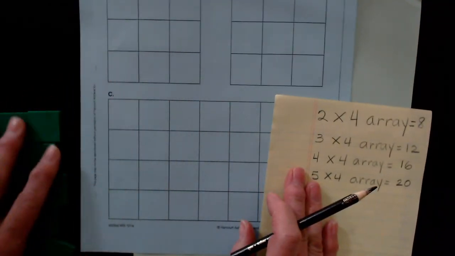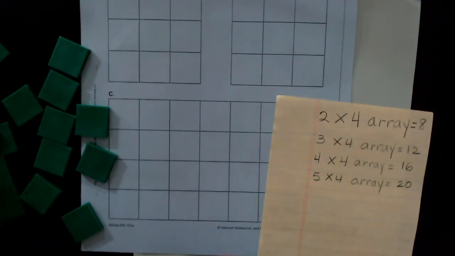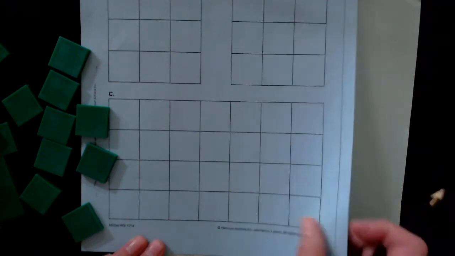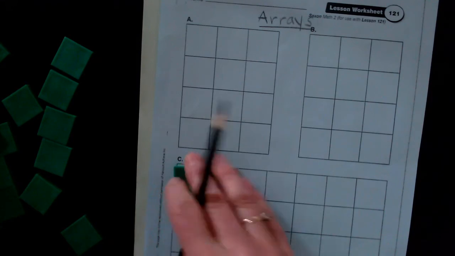Let's try a few more. So we're going to jumble those up. And this time, let's do 2 by 2. So you can go in that same section if you want. 2 by 2.